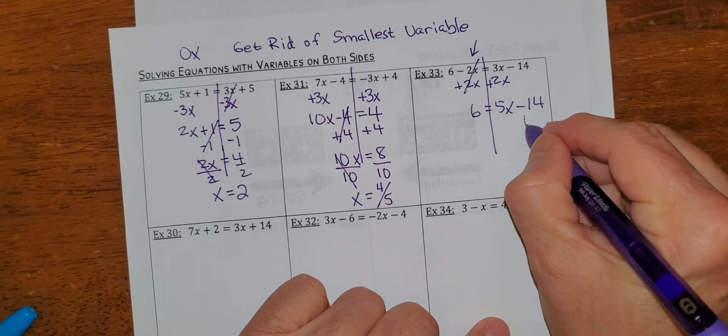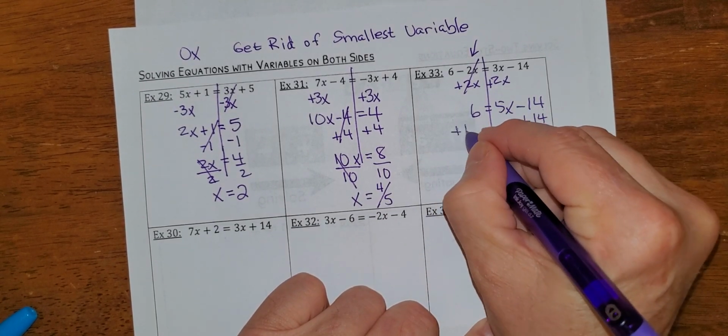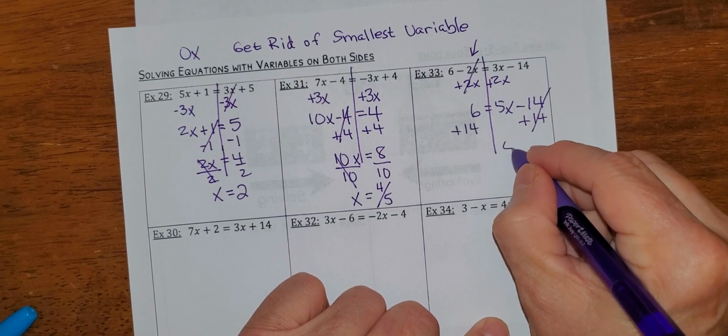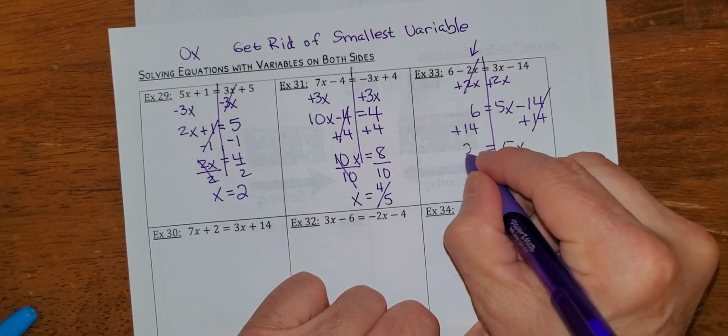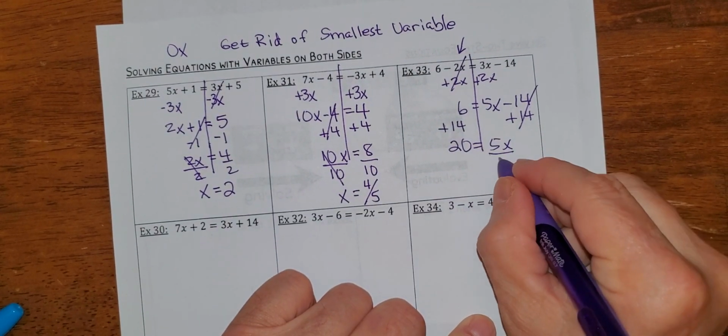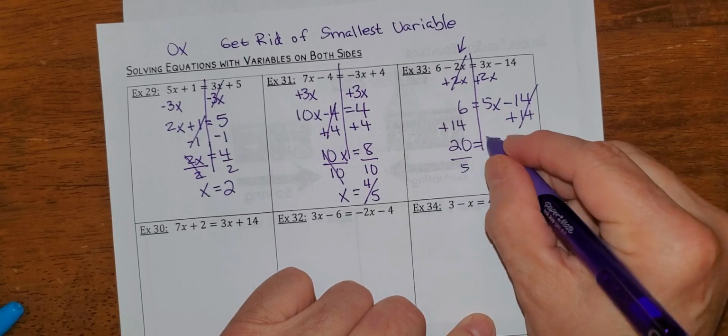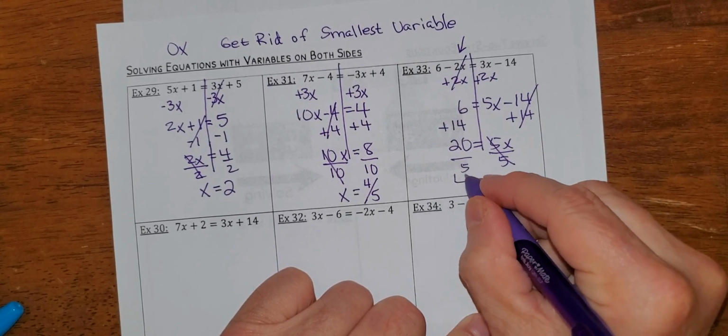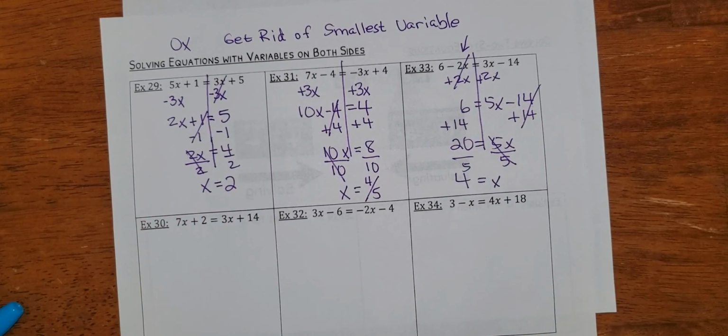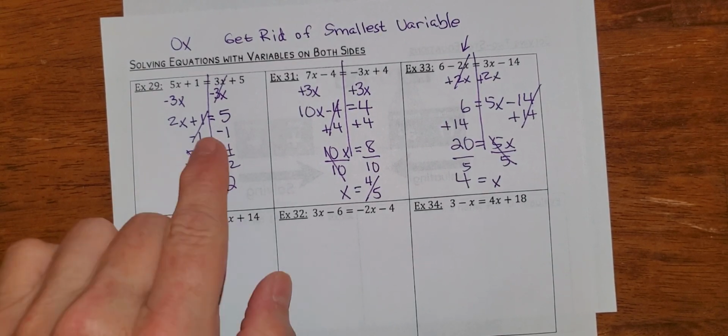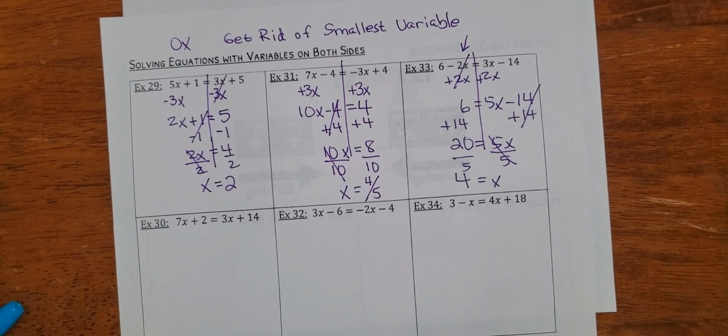2 steps. Okay, so add 14, those cancel. I get 5x is equal to 20. Okay, then I divide by 5. Okay, and I get x is equal to 4. Okay, so that's basically with x on both sides. You get rid of the smallest variable, and then you do a 2-step equation.